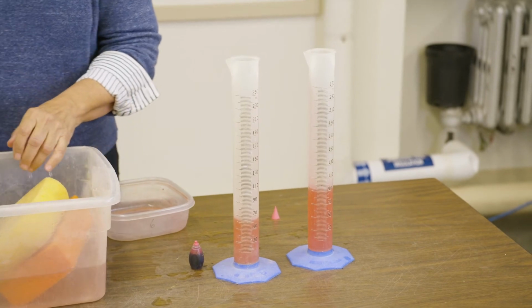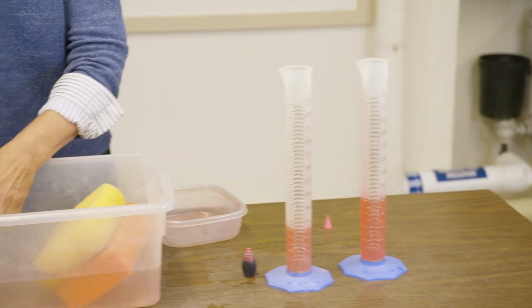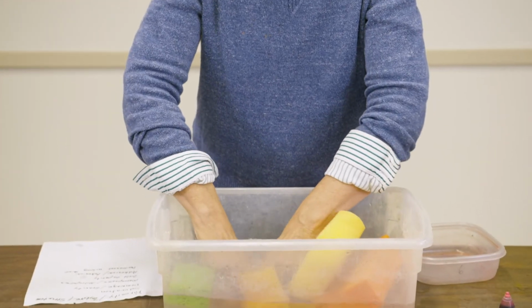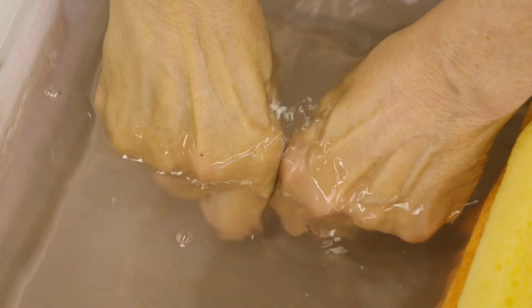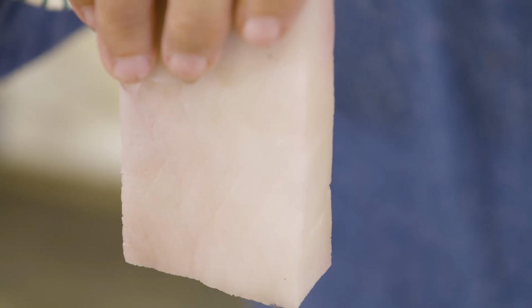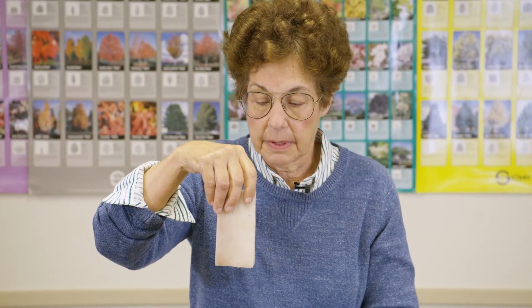Now the third sponge is this very tight, very small pored sponge, which I'm going to squeeze underwater. Let all the air out. Let the pores fill with water. And now very little actually is pulled via gravity because all the pores are very small, holding the water to their solid surfaces.